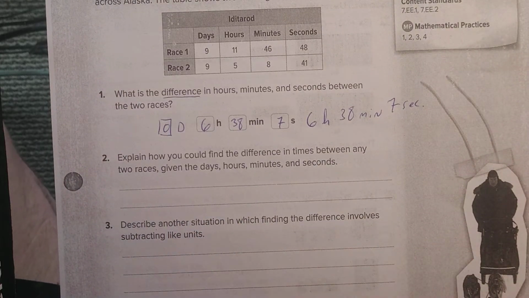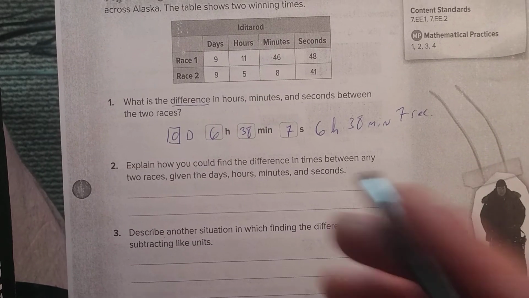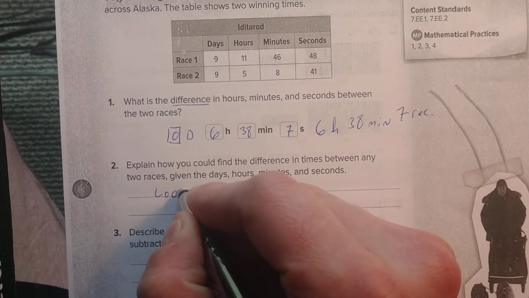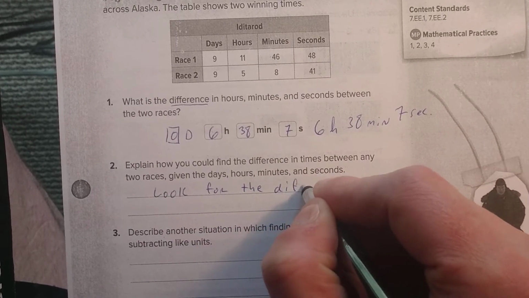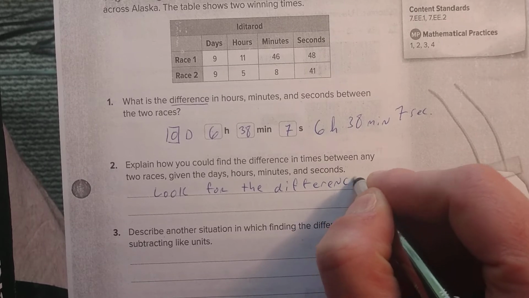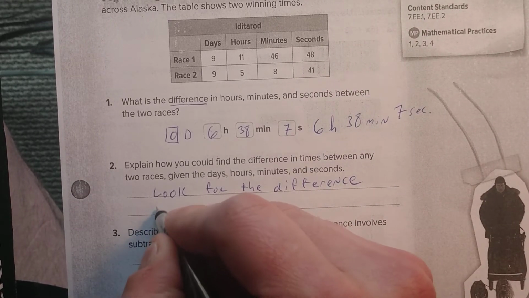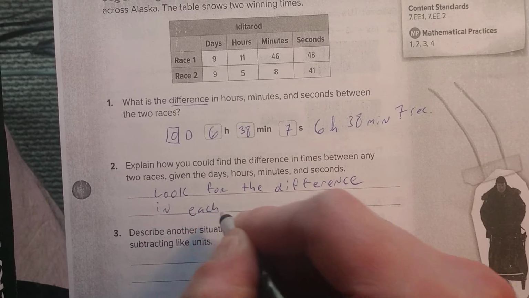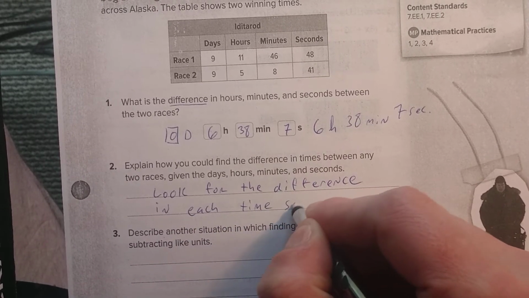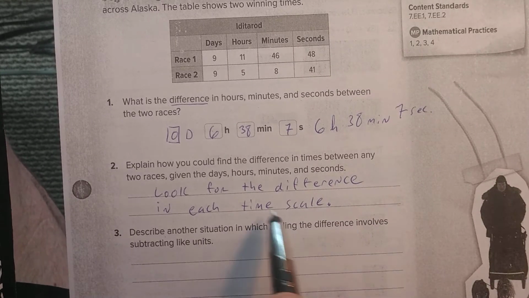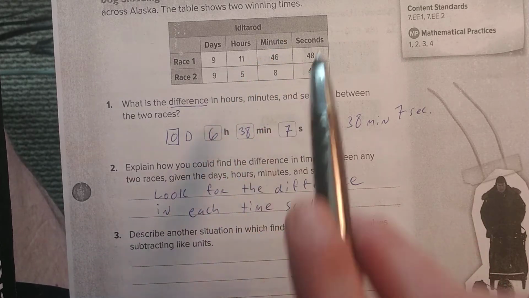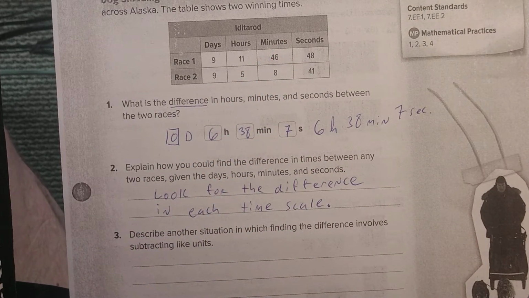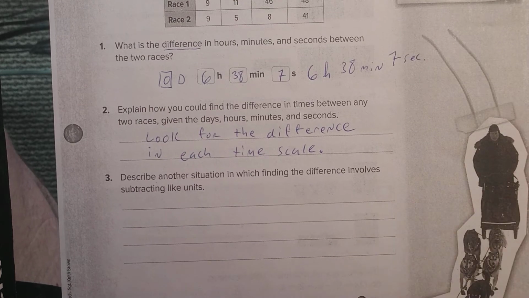Explain how you could find the difference in times between any 2 races given the days, hours, minutes, and seconds. So for this, you would just look for the difference in each time scale. Okay? In the time scale, that just means you would look in days. You would subtract the days from the days, hours from hours, minutes from minutes, and seconds from seconds.